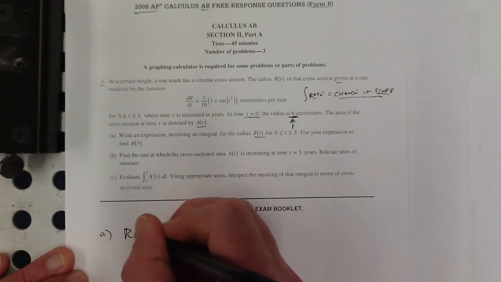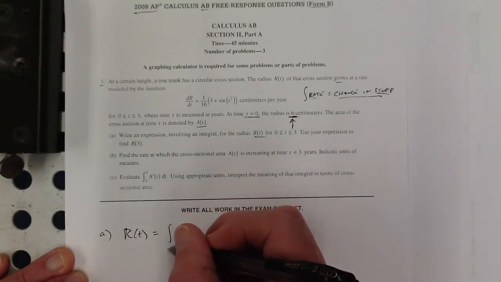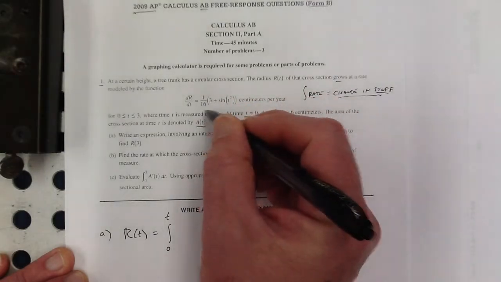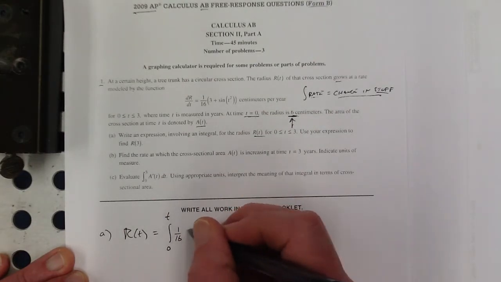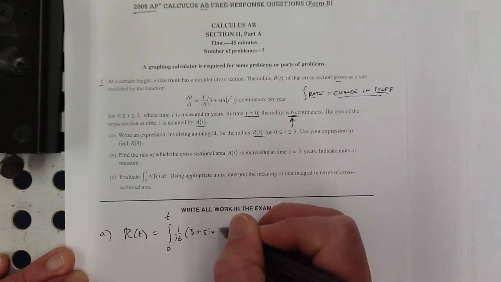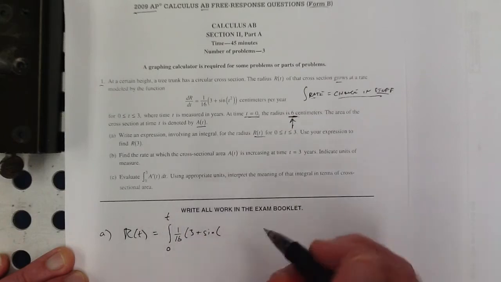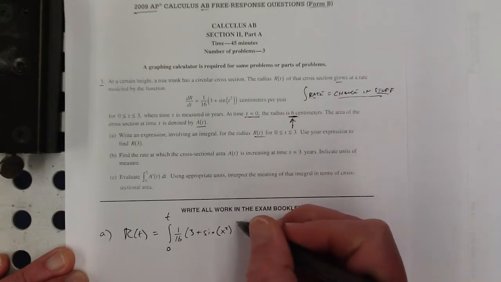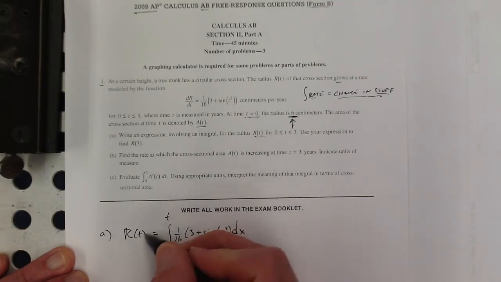So if I want an expression for what the radius is, then I need the change in the amount of stuff from 0 to time t of this, 1/16 times 3 plus sine of t squared. I don't know what the College Board does if you put a t squared there. We already used the t here, so technically you're supposed to change that to some other letter. Usually we just go back to x, because you already used the t as the variable here.